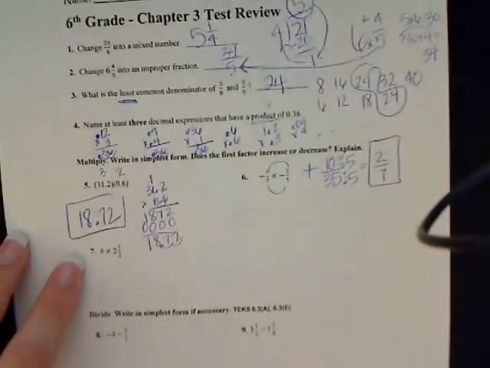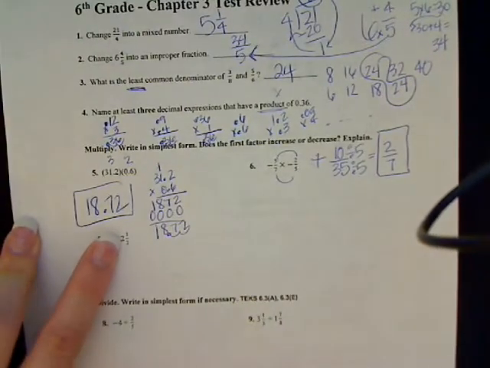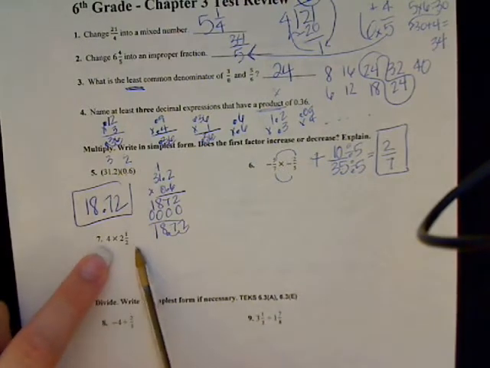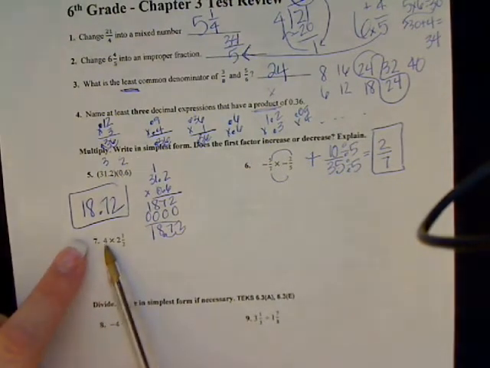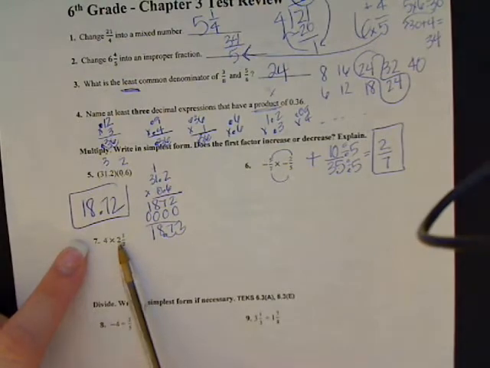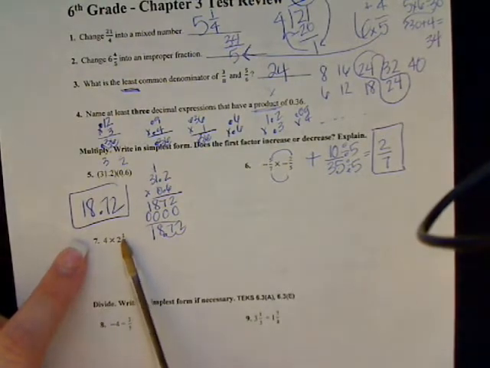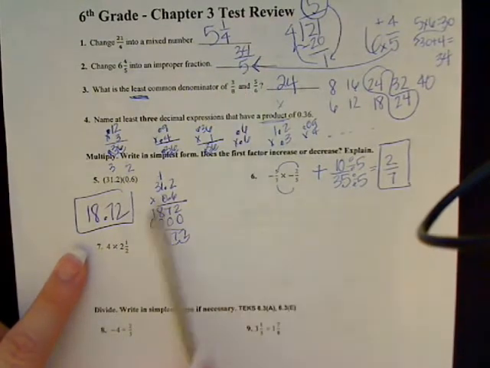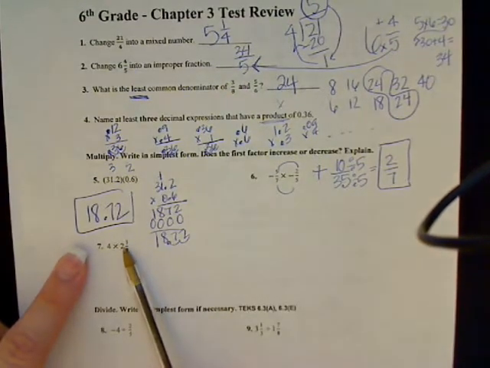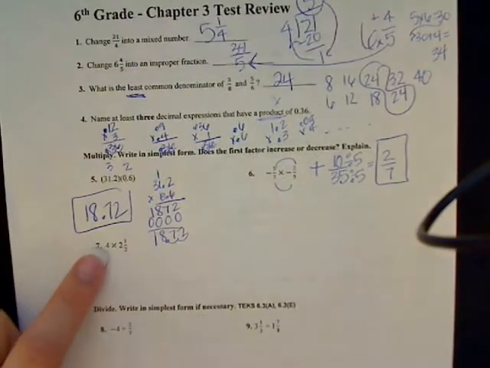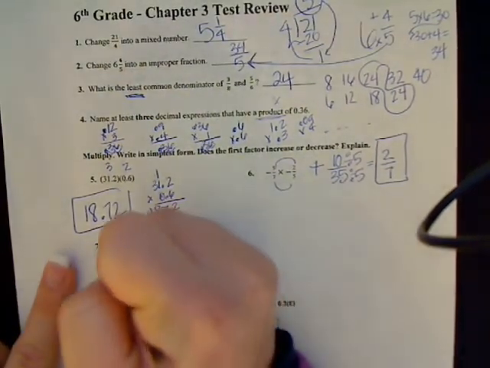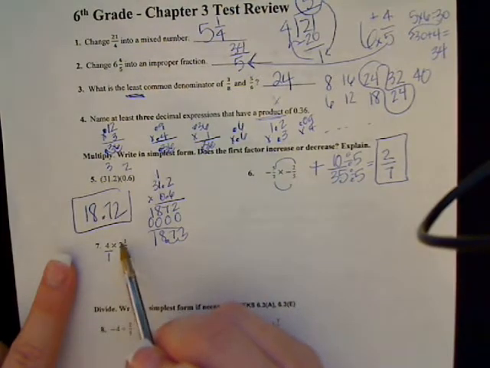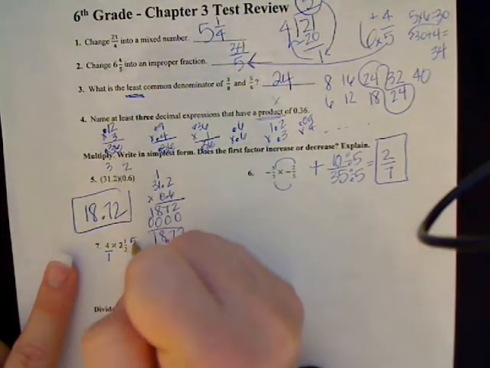Number 7, 4 times 2 and 1/2. Well, I got 2 things I need to change here. I need to make the 4 a fraction, and I cannot multiply by a mixed number. So I need to change this mixed number to an improper fraction, kind of like we did up here. So you're going to mama the 2 1/2, and you're going to put a 1 underneath the 4 to make it a fraction. So 4 over 1, and 2 times 2 is 4, and 4 plus 1 is 5, so this becomes 5 halves.